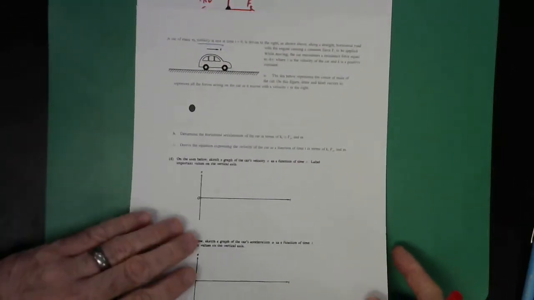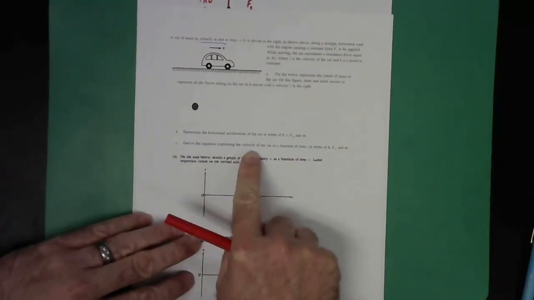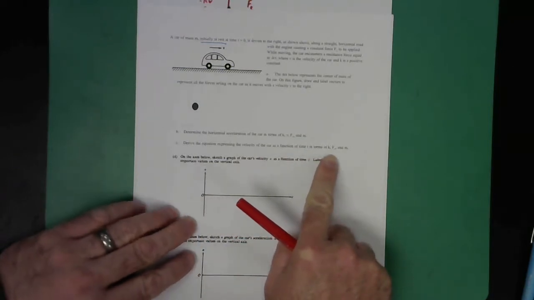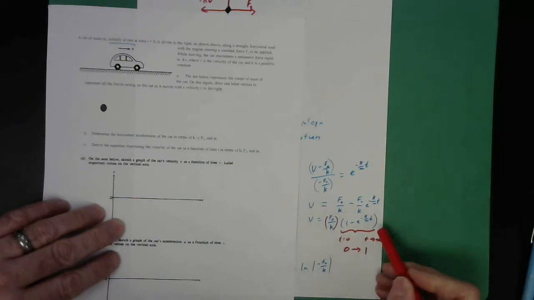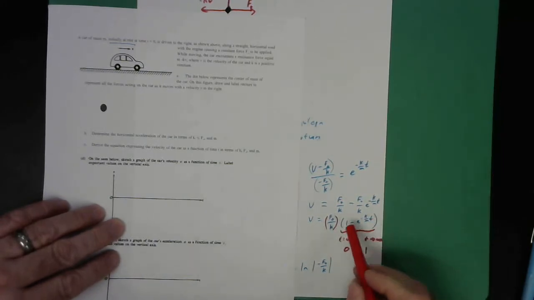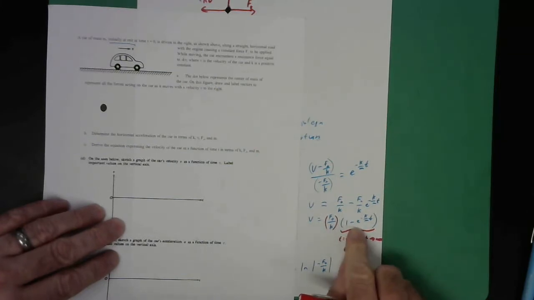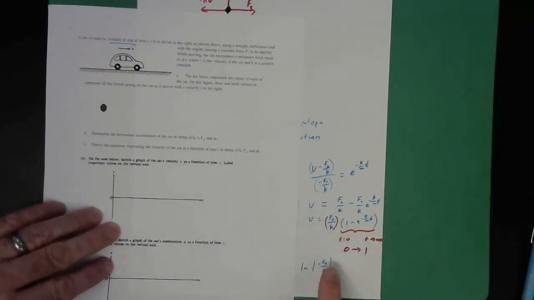Okay, so getting back to this, they want an expression for velocity as a function of time in terms of k, f naught, and m. Look at my variables here. I've got k, f naught, m. V is a function of t. E is not a variable. This is Euler's constant. It's a value 2.7, blah, blah, blah. Okay, good enough. So that's it.